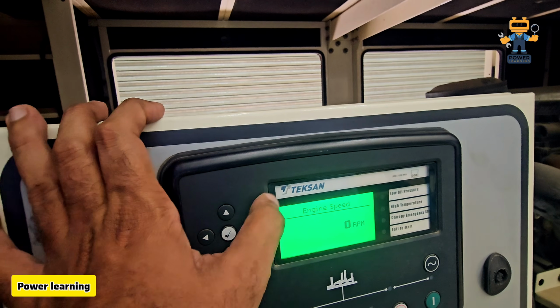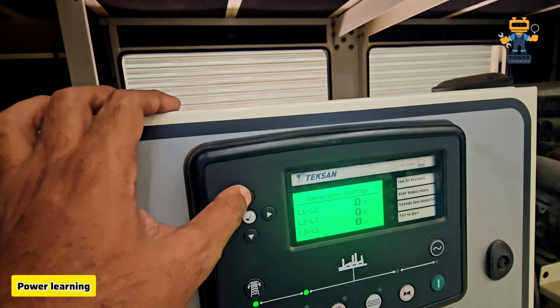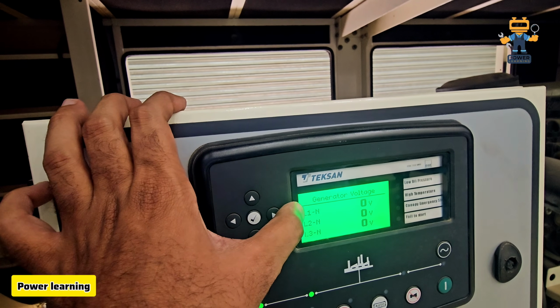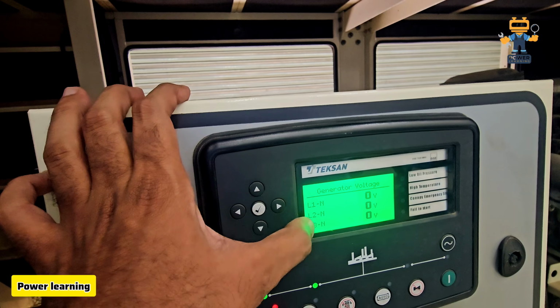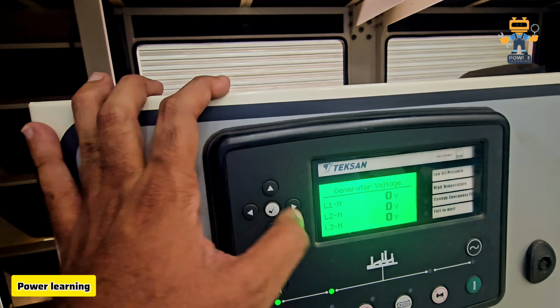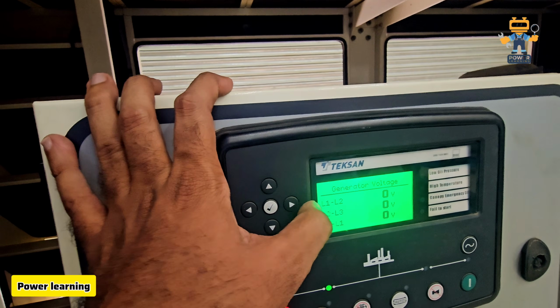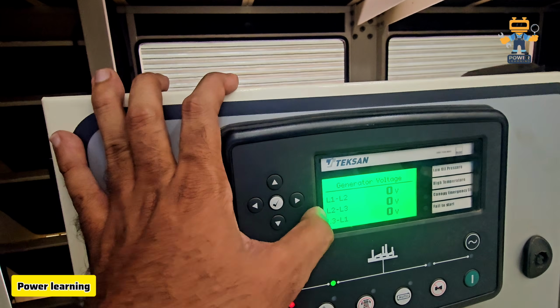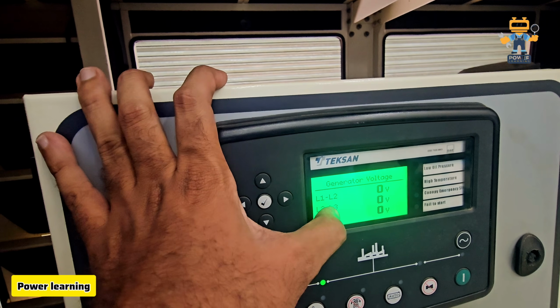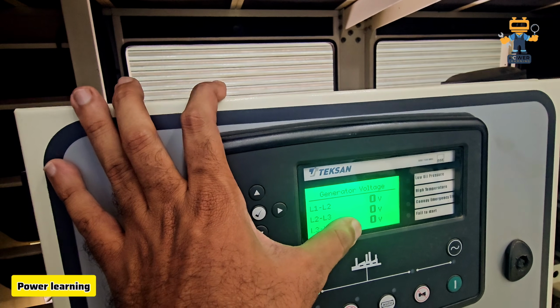So now the engine section is finished here. Now we go to the next section, generator. In generator, the first thing we have is line 1, line 2, line 3: red phase, yellow phase, blue phase. With neutral it will give you 220 volt. Next is line to line, that is red with yellow, yellow with blue, line 3 blue with red. So all 3 phases here are 380, 380.